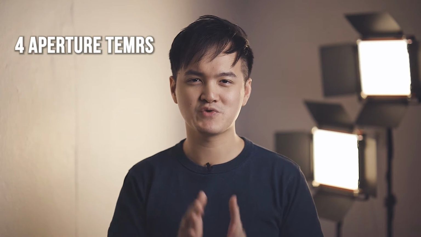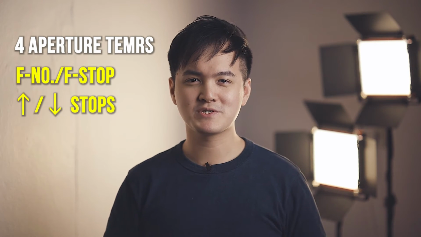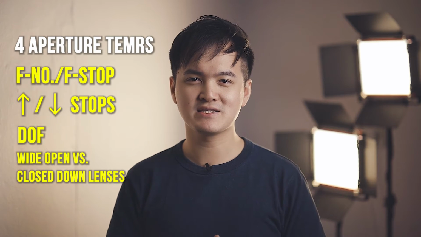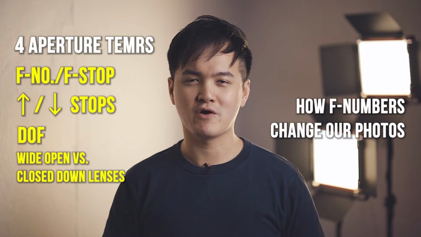Now, a recap on aperture in general. In my previous video, I mentioned the 4 terminologies used for aperture: the f-number or f-stop, increasing or decreasing stops, the depth of field, and wide open versus closing down lenses, and also the effect that changing the f-numbers could bring to our photos.